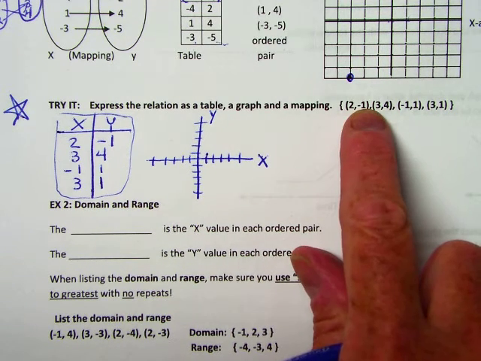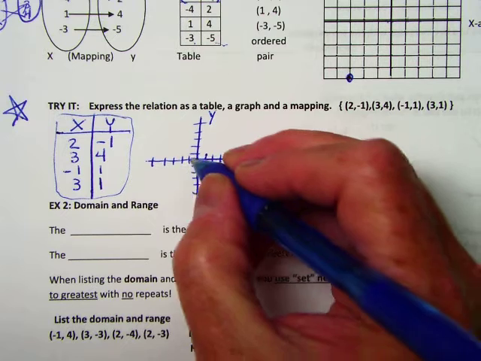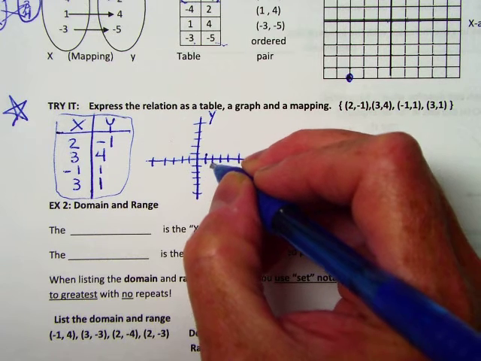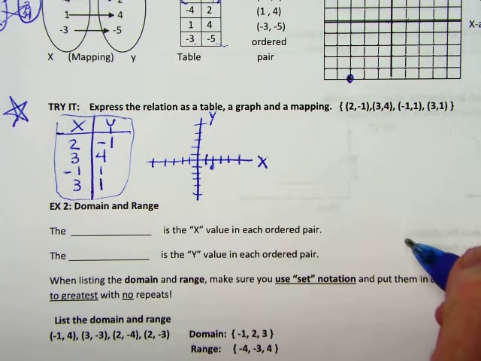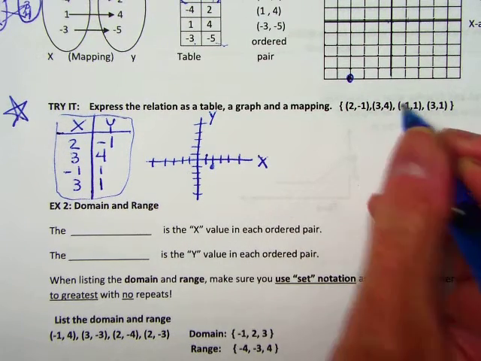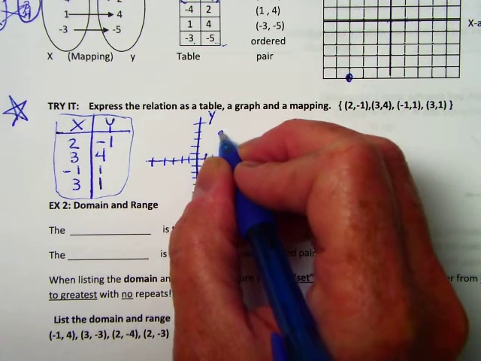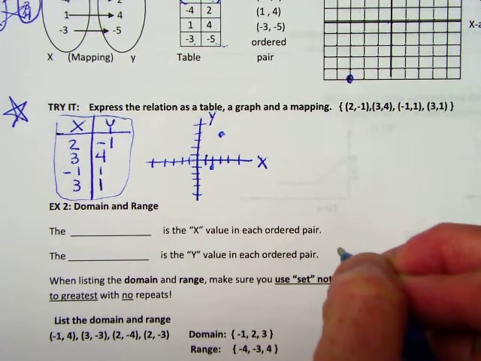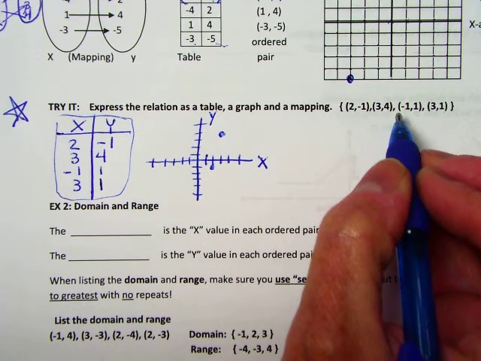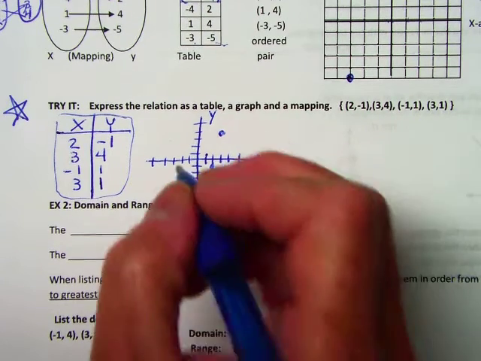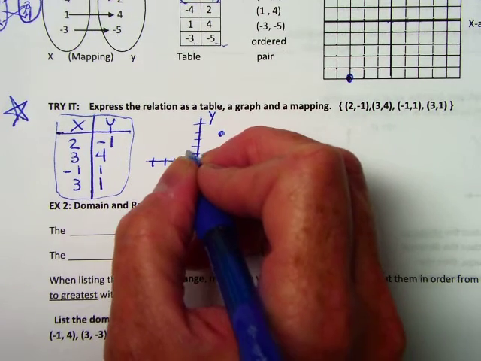+2, -1. A +2 to the right and down 1. 3, 4. They're both positive. So to the right 3 and then up 4. -1, +1. Backwards 1 and up 1.